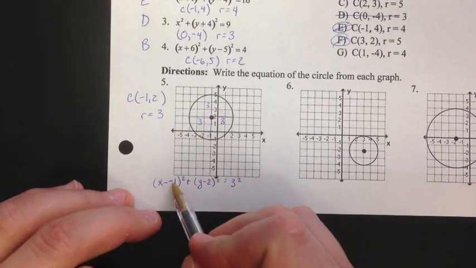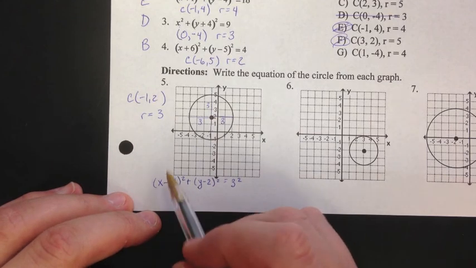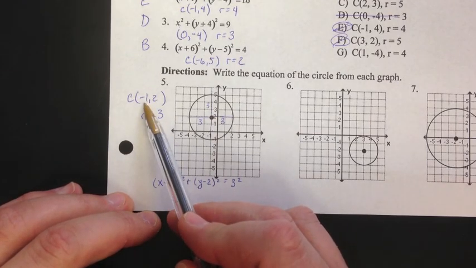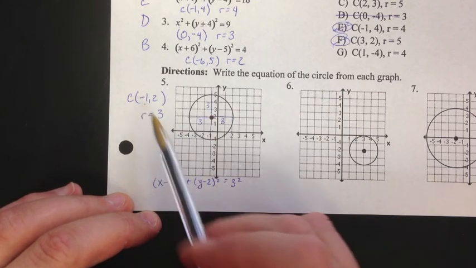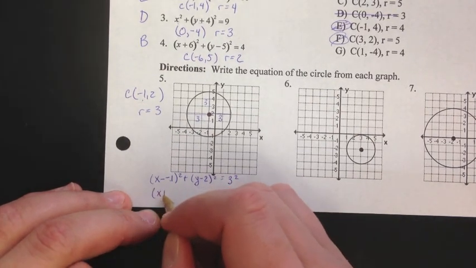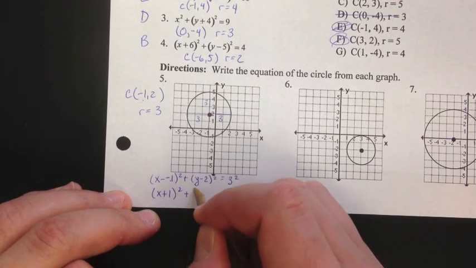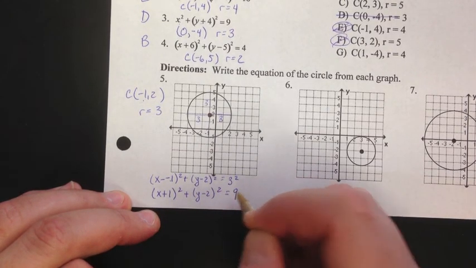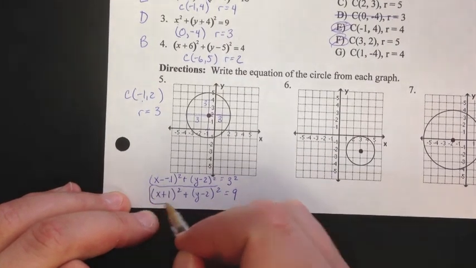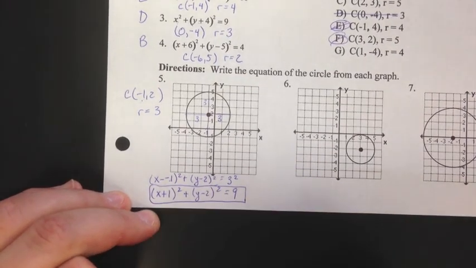Now, minus a minus becomes a positive. So what happens is that if the coordinate for the center is negative 1, then in the equation it's the opposite. In the parentheses, this will be x plus 1 squared plus y minus 2 squared equals, and that's going to be 9. And there's the equation. That's a good answer right there.